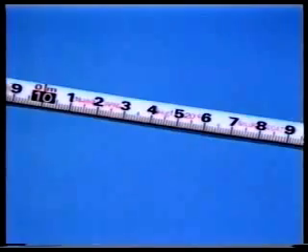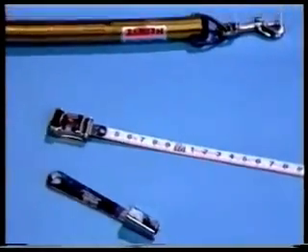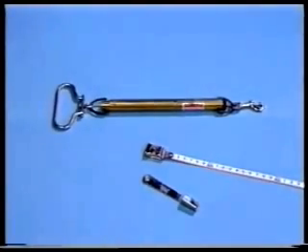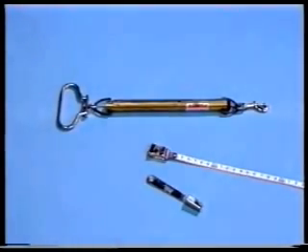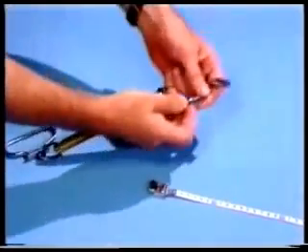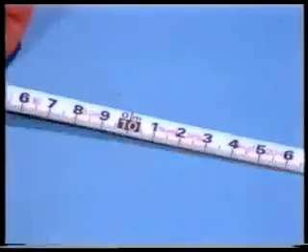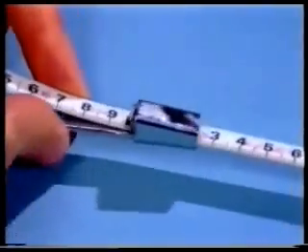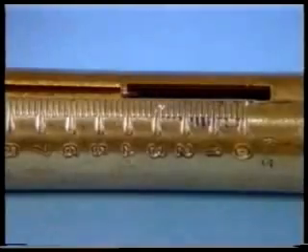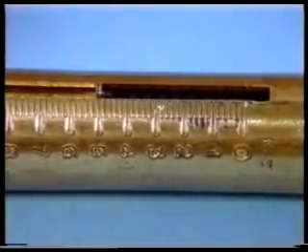The value used for any particular tape is written near its zero end. When using a tape, if it is pulled at its standard tension, there will be no change in its length due to tension, and so no correction is necessary. Tension can be applied to a steel tape using a spring balance hooked into a roller grip which clamps onto one end of the tape while the other end of the tape is held firmly. The spring balance is pulled until the required tension is registered on its sliding index.